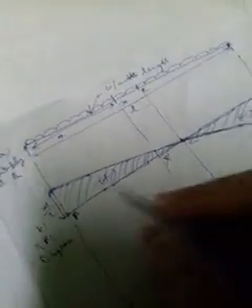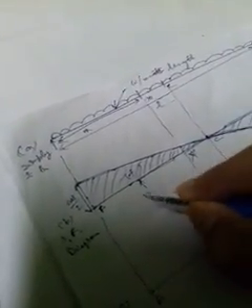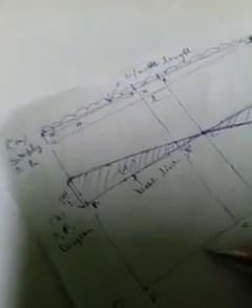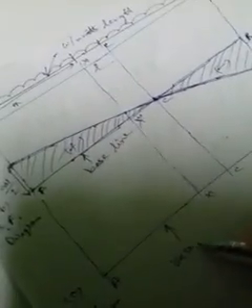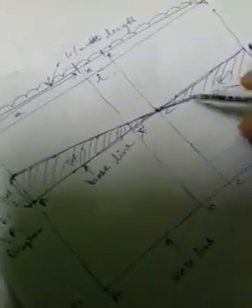So here the SF diagram is partly plus and partly minus. This is the baseline. So this is the SF diagram, and it is a straight line.